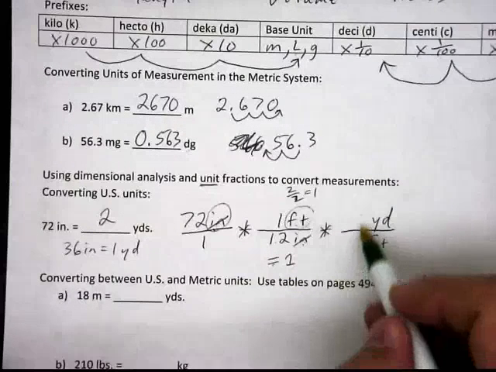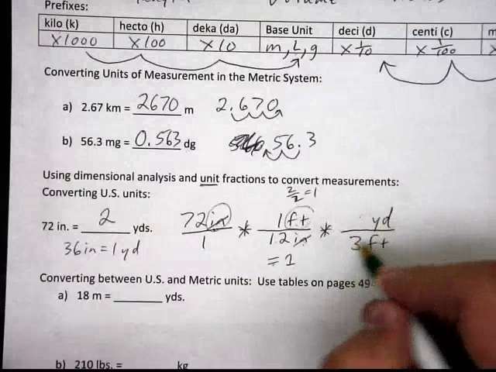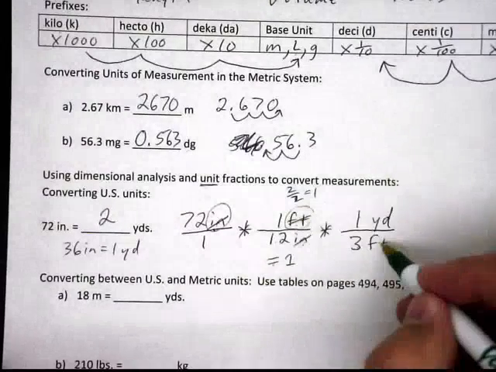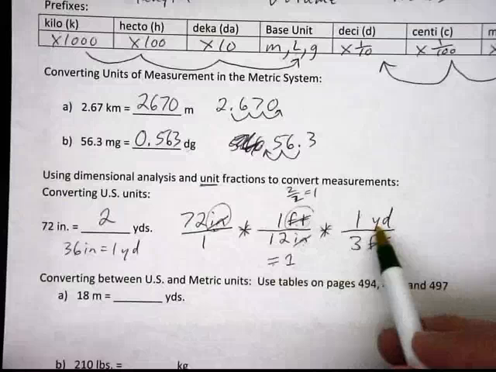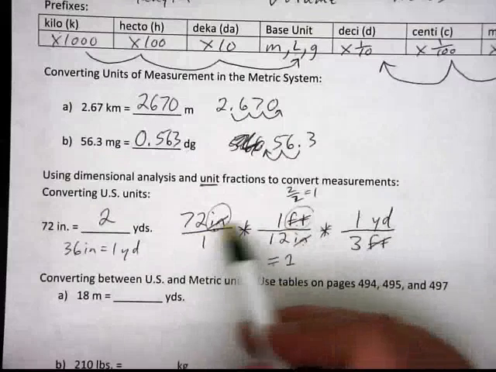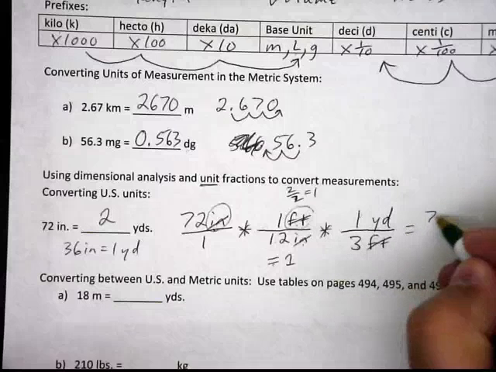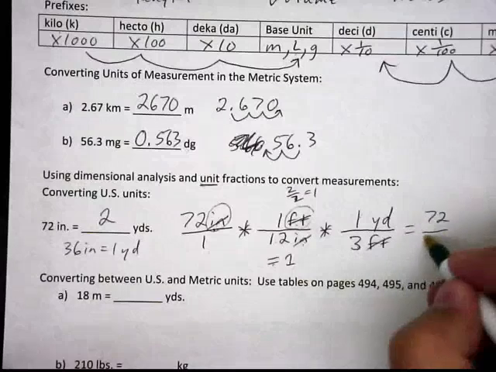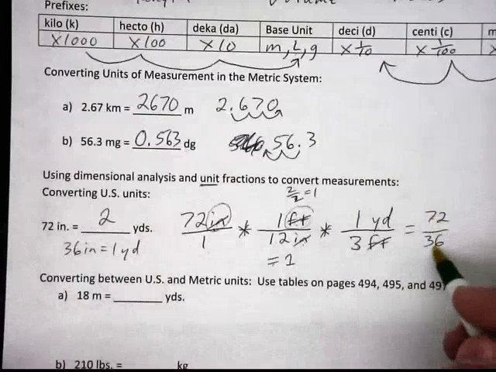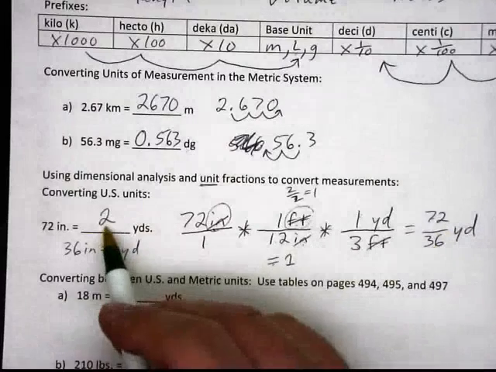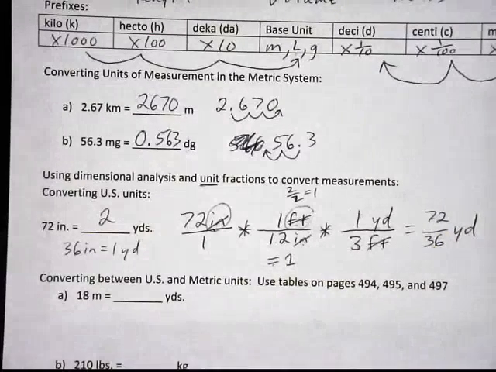And now I want numerator and denominator to be the same, so I know that 3 feet make 1 yard. Now my feet will cancel out, and I will get the unit that I want, which is yards. And now I can just deal with the numbers. So 72 times 1 times 1 is 72. 1 times 12 times 3 is 36. And 72 divided by 36, and I've got yards now, is 2 yards.